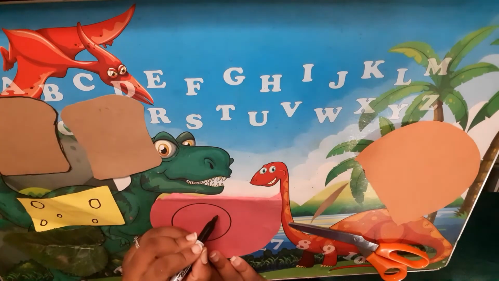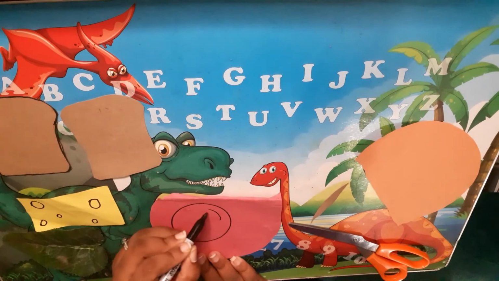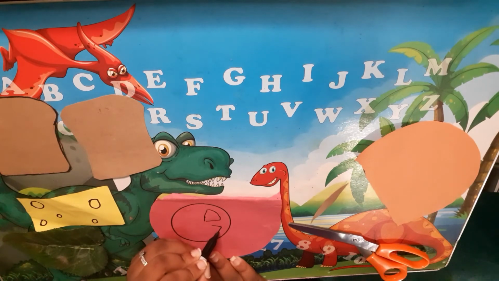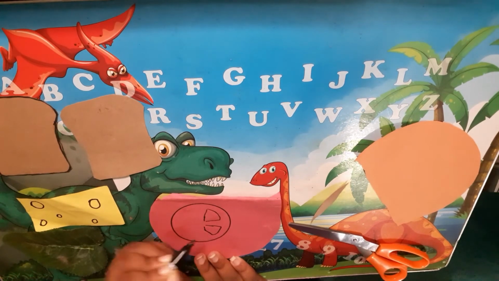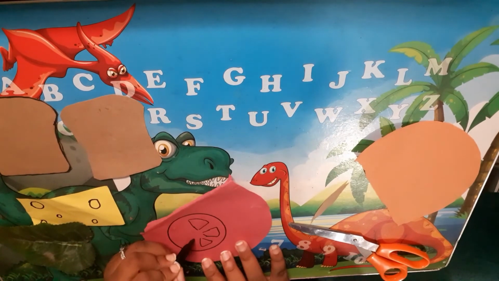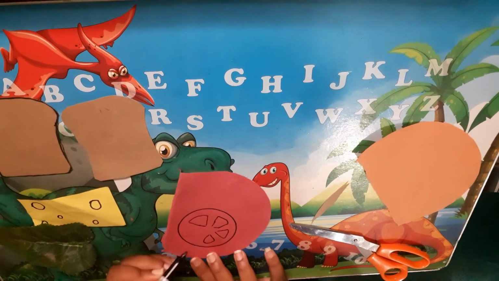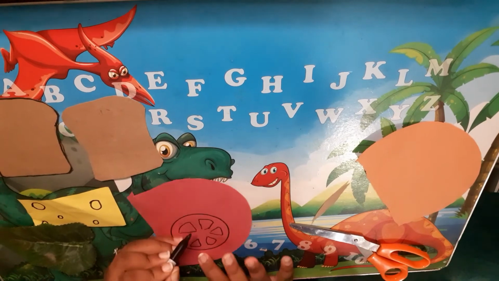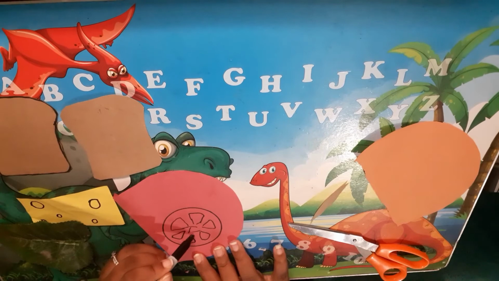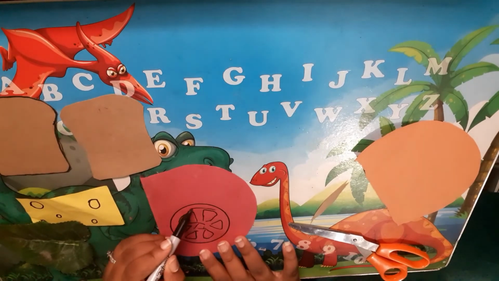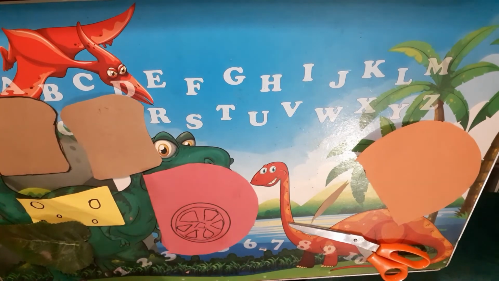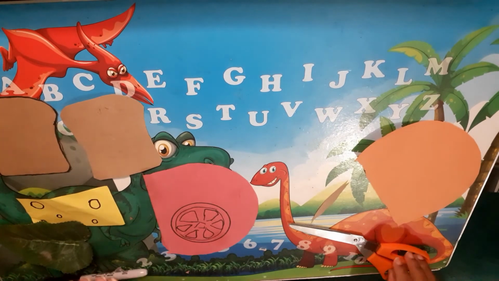Now I'm just going to draw the tomato inside there. These are what tomatoes kind of look like. They have these little triangular looking shapes in them. So I'm going to just do that around my tomato to make it look like a real tomato. All right, so there we go. We have our tomato, and we're just going to cut that out.